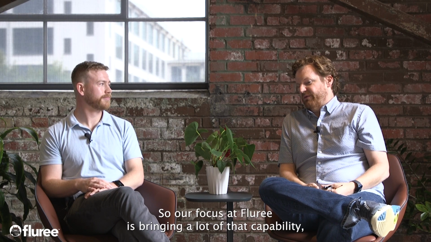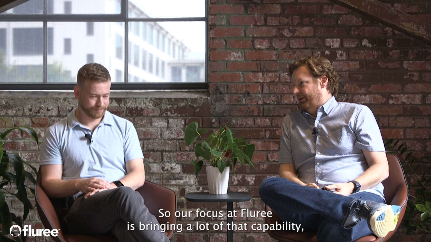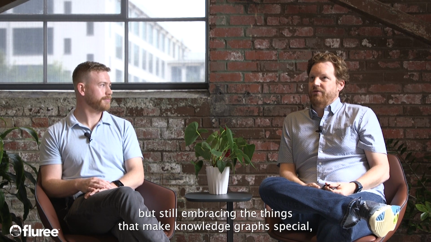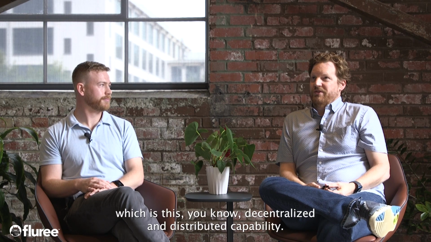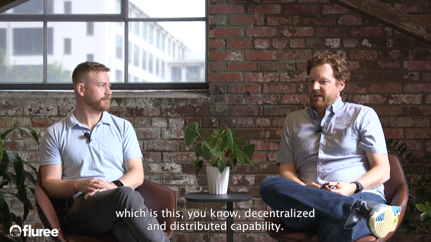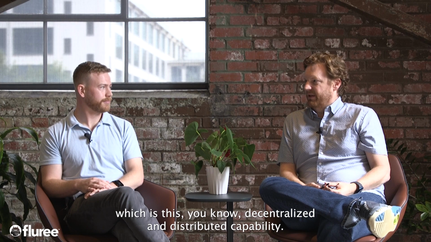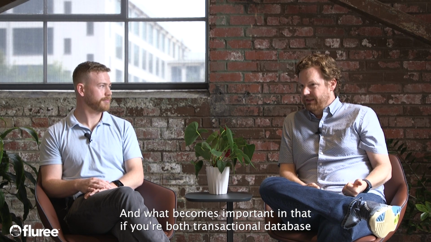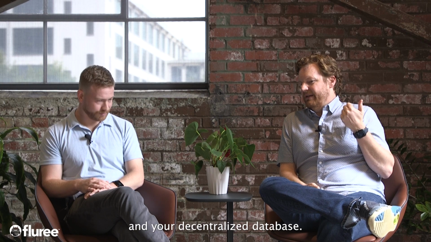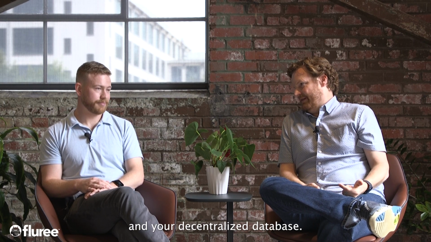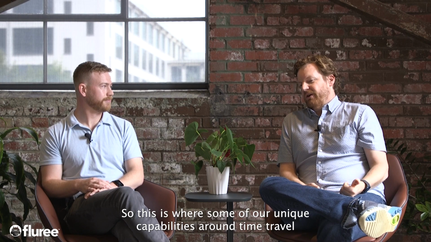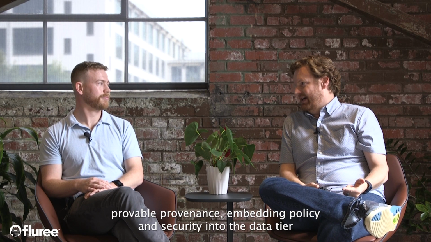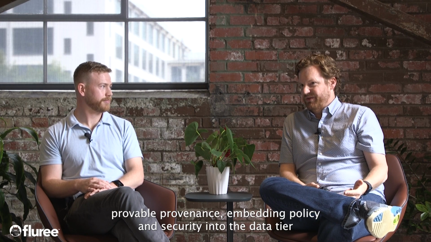So our focus at Fluree is bringing a lot of that capability, but still embracing the things that make knowledge graphs special, which is the decentralized and distributed capability. What becomes important is that you're both a transactional database and a decentralized database. So this is where some of our unique capabilities around time travel, provable provenance, and embedding policy and security into the data tier come in.